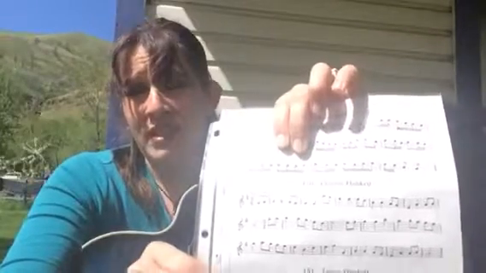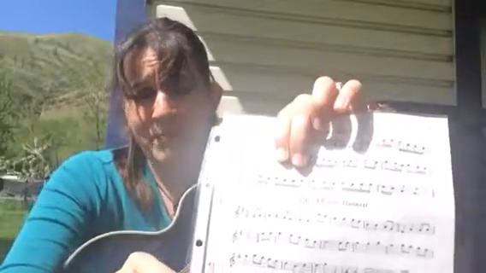Slow airs can be written in all kinds of different time signatures. 3/4, 4/4. I've seen it all over the map. But the key is in the type. They're called slow airs because they're supposed to be slow, calming, sometimes sad, sometimes nostalgic. Just this wonderful mix of contemplative emotions going on in a slow air.